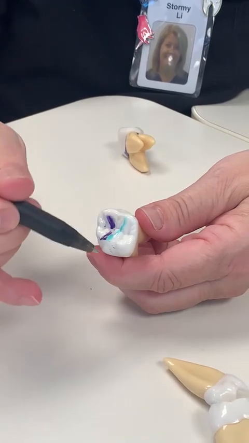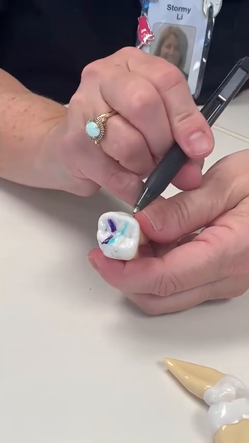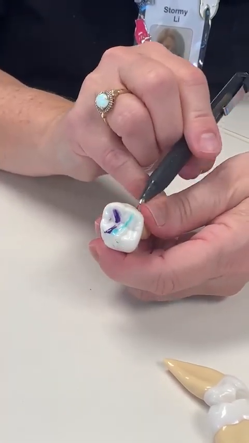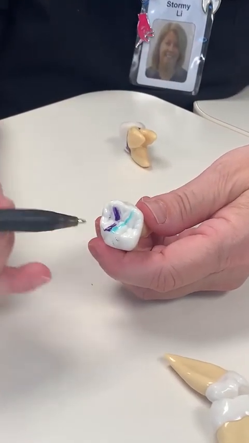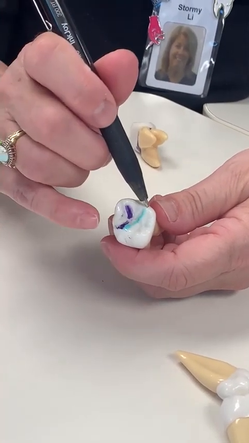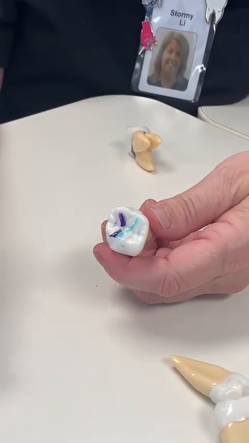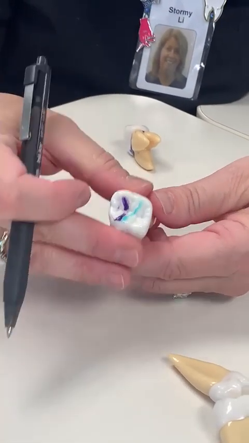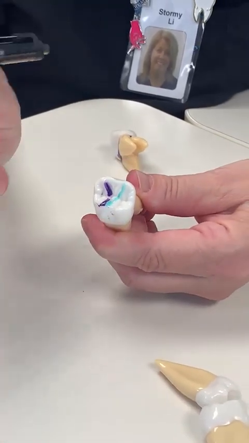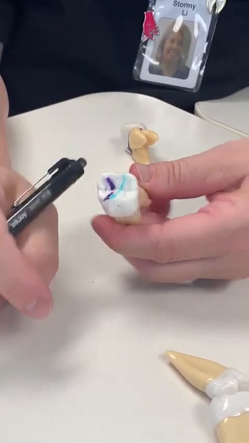The oblique ridge extends from the mesial lingual to the distal buccal. That's where it always is. It's never the other way. It's always mesial lingual to distal buccal. Or you could say distal buccal to mesial lingual, because that's the same thing. So on a maxillary first or second molar, it has one transverse ridge and one oblique ridge.